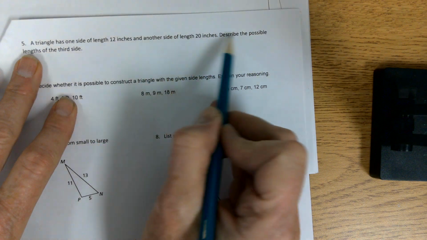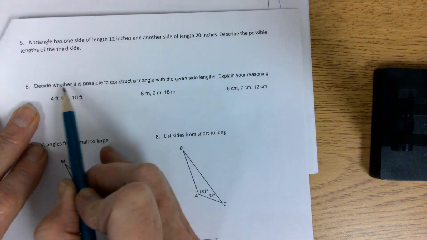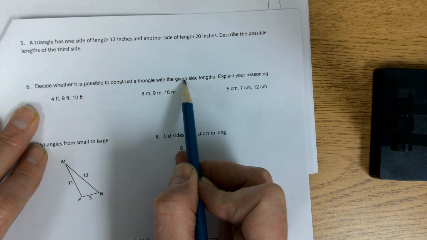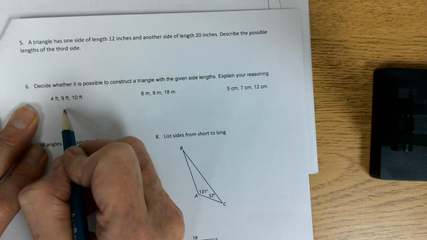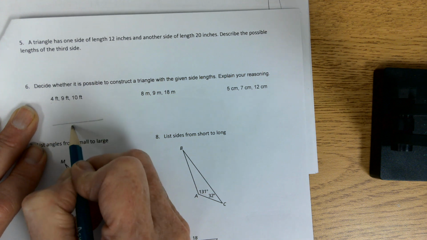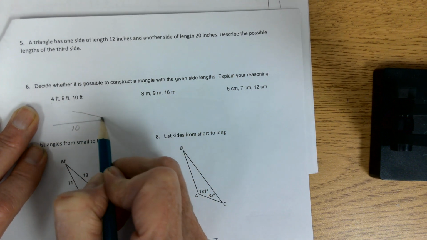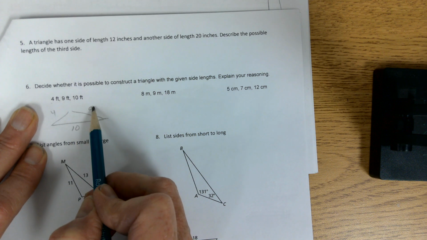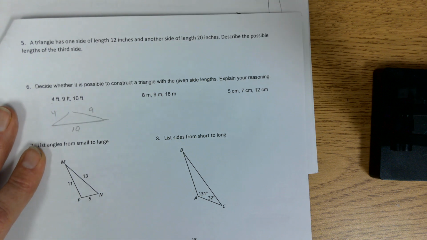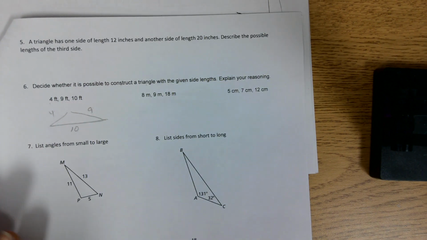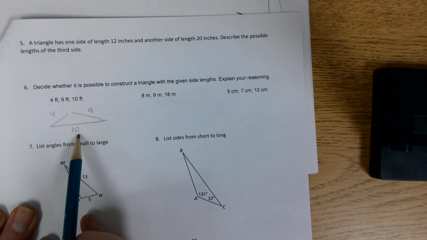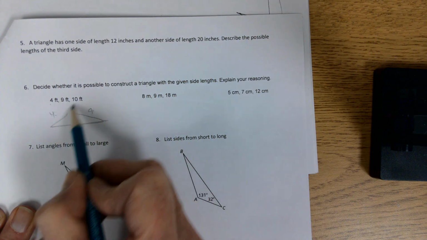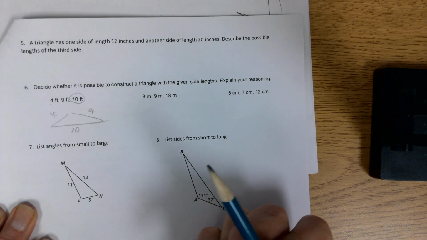A triangle, okay, let's just do this first. Decide if it's possible to make or construct a triangle with a given size. 4, 9, 10. I like to see this bottom one the longest. It's easier for me. Then I've got 9 and 4. 10 is my longest side. Can 9 and 4, are they longer than the 10? Yep. If you check the longest side, it's always the easiest. Because I know 4 and 10 is 14, which is greater than 9. 10 and 9 is 19, which is greater than 4. Yes. If you just check the long one, it's always going to work.